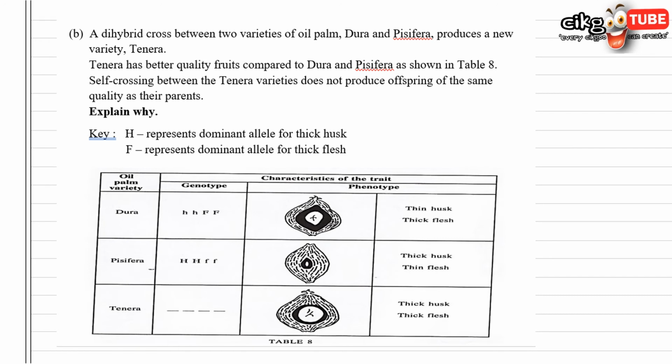Alright, so there is a question over here to talk about dihybrid cross. Now, a dihybrid cross between 2 varieties of oil palm, Dura and Piscifera, produces a new variety which is called Tenera. Tenera has better quality fruits compared to Dura and Piscifera. Now, self-crossing between Tenera varieties does not produce offspring of the same quality as the parents. Why? So we have here H is a dominant allele for thick husk and F is a dominant allele for thick flesh. So the opposite will be small h and small f.